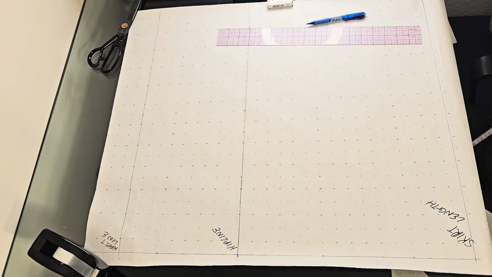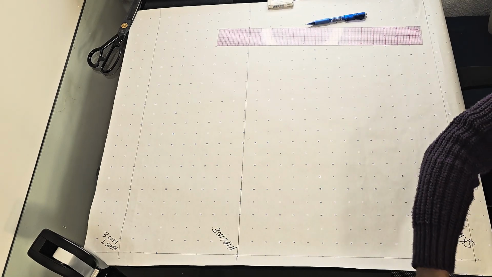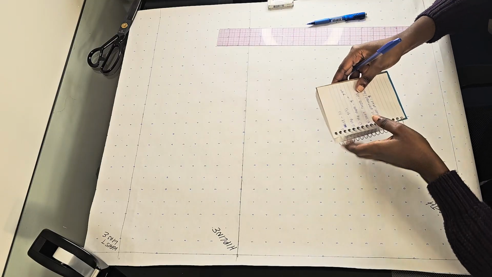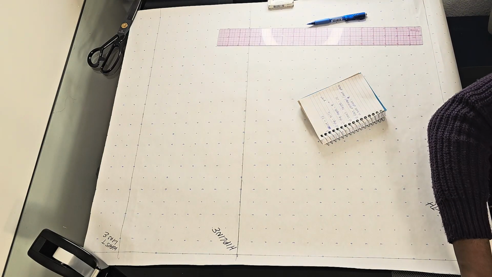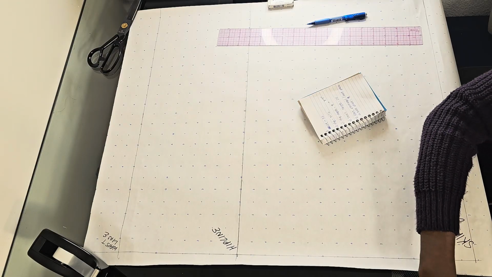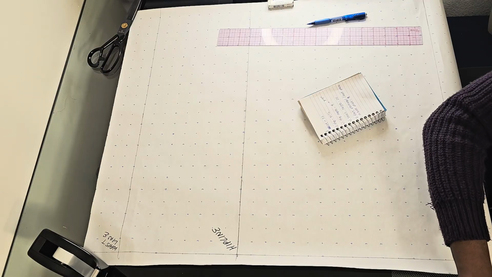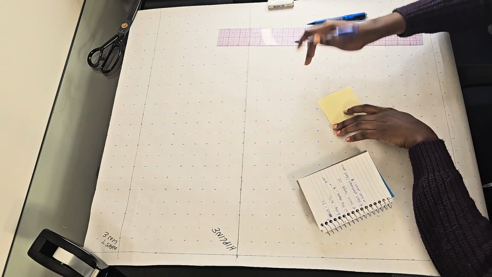Okay, so let's move on to the next thing. The next thing we're going to do is take our hip measurement. So our hip measurement is 41 and a half. I want us to take that measurement and divide it into 2.